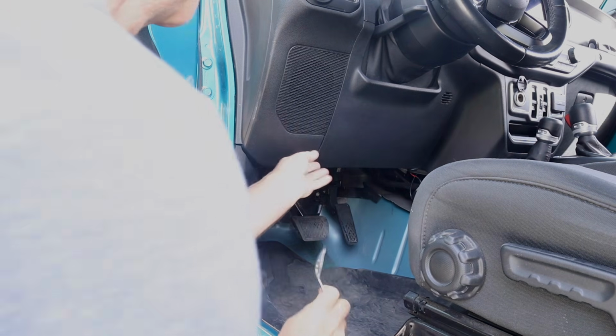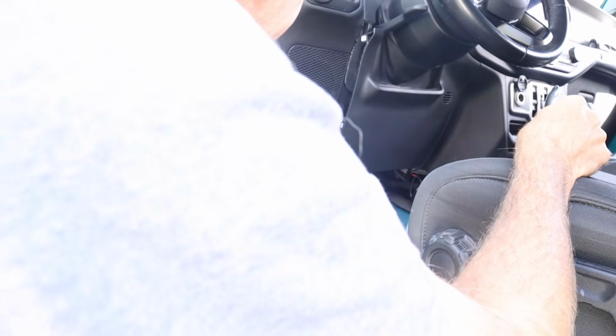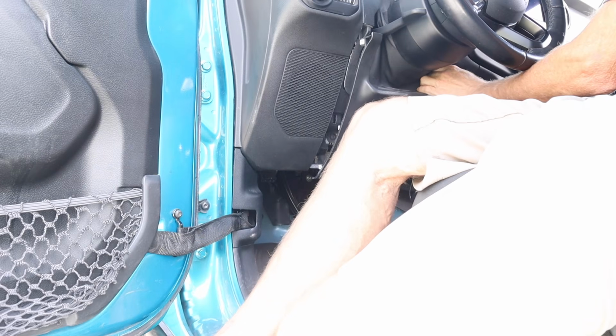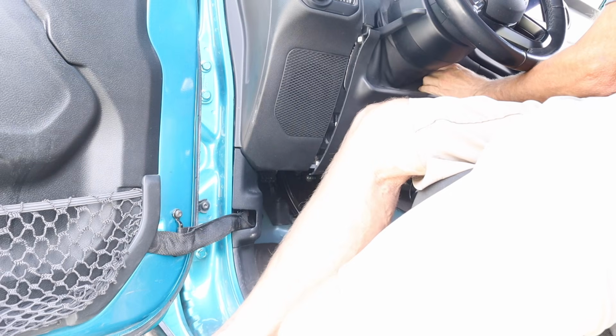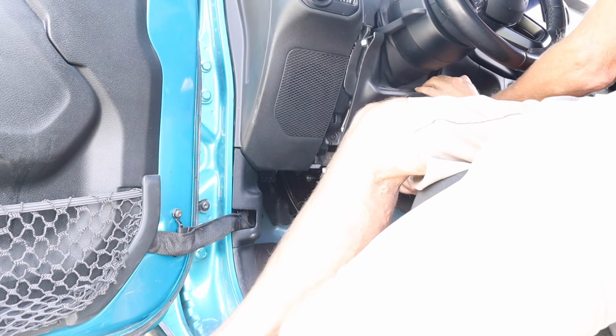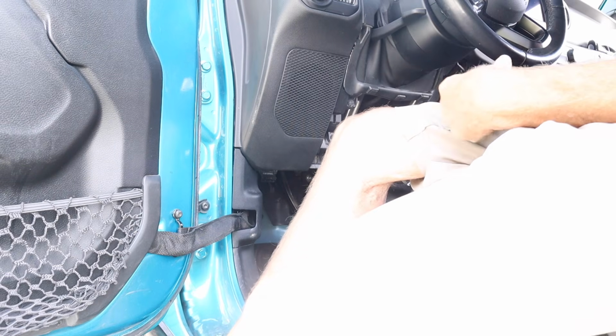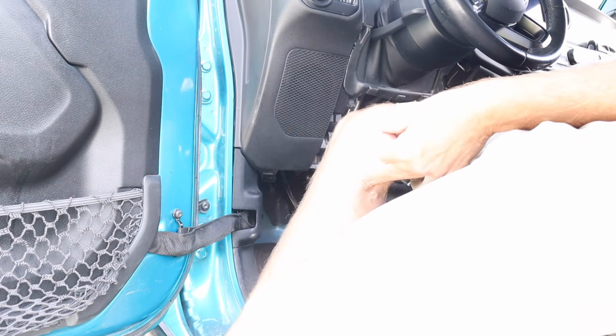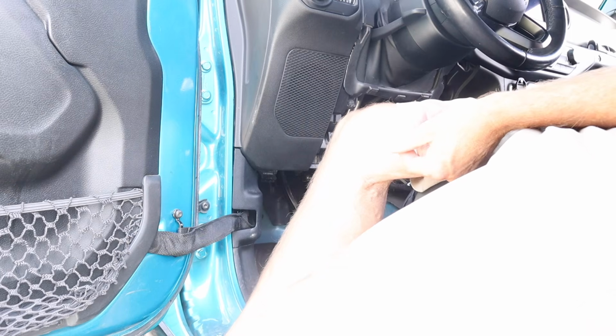So I'm gonna get in here and just use the spoon to remove this trim panel piece. And then you basically just do the same thing on the other side. Okay, and once that's removed, then we'll have a little better access for getting to those cables.